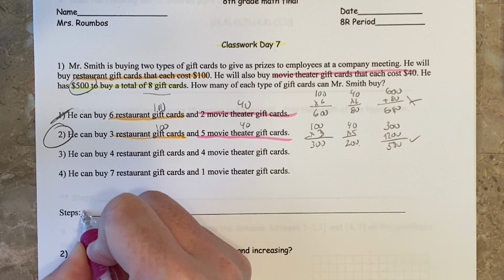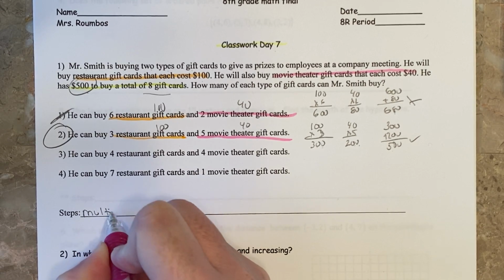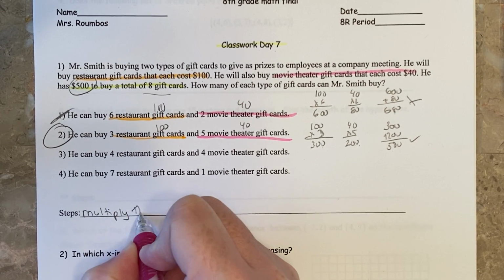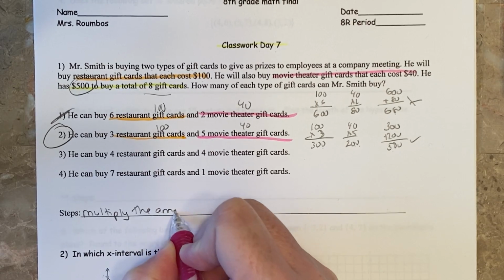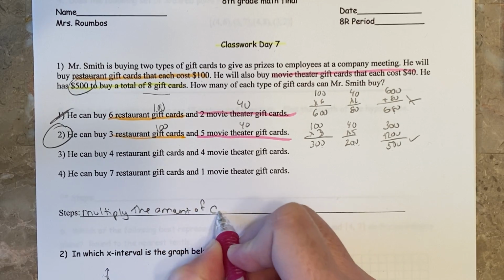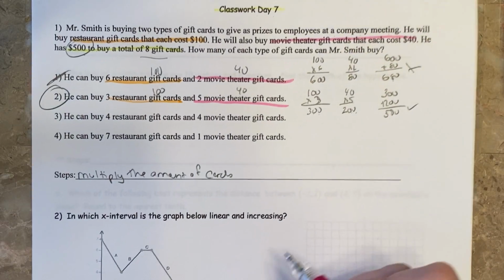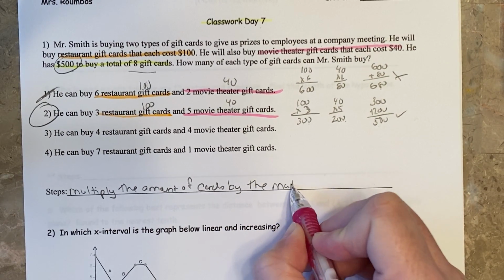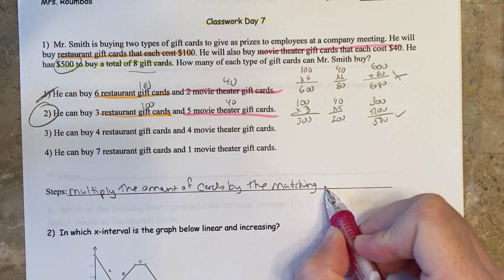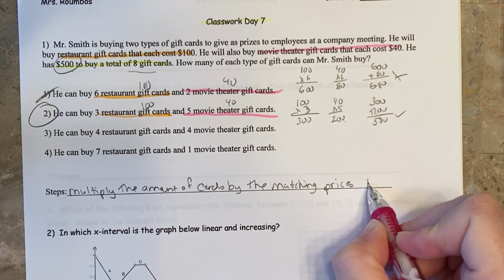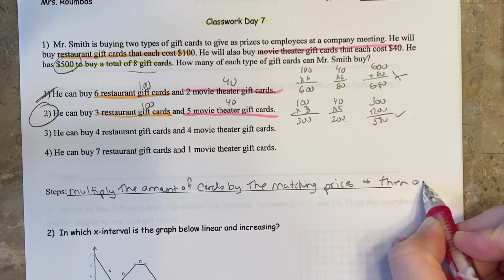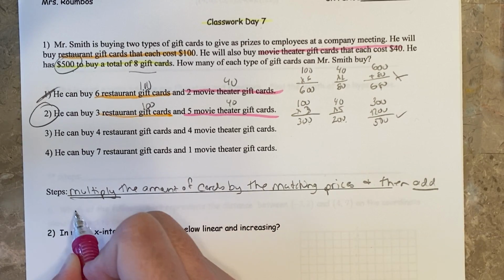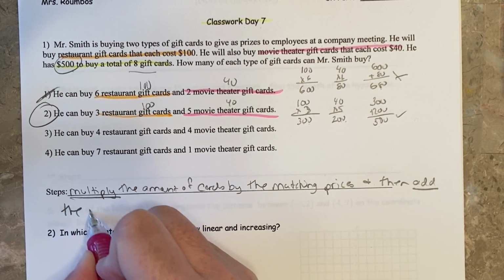All right, so here are your steps. You're going to multiply the amount of cards by the matching prices, and then add the values together.